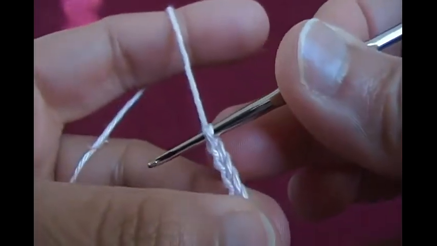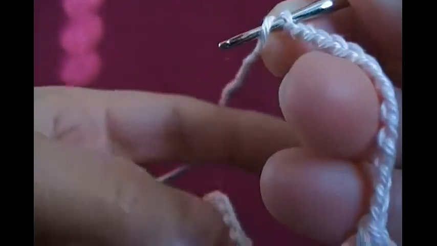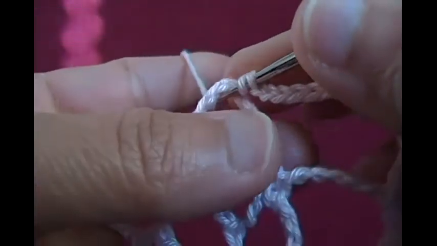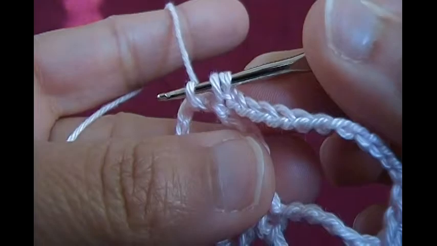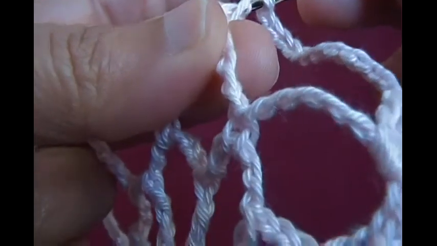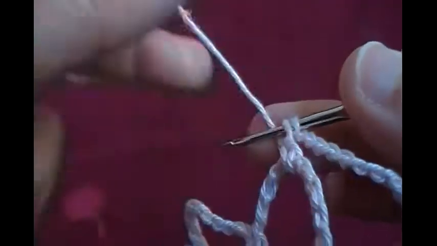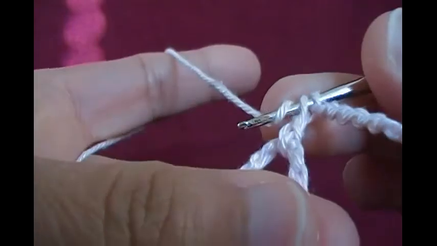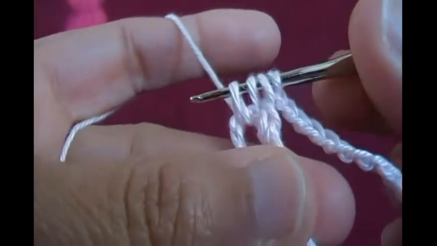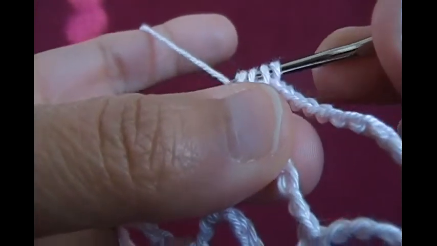So to make a tiny petal, yarn over. Now I got 2 loops on the hook. In the next space, insert the hook, bring the thread. So now I got 3 loops on the hook. Pull the thread through first 2 loops. Now I got 2 loops on the hook. Keep those 2 loops, yarn over, insert the hook, bring the thread. Now I got 4 loops on the hook. Pull the thread through first 2 loops.